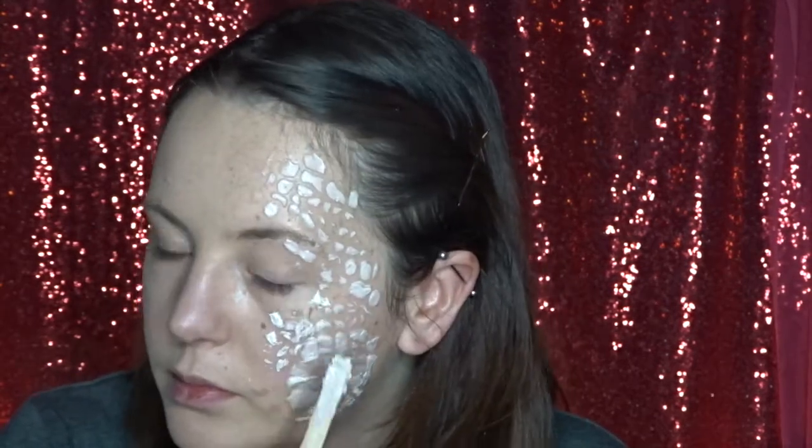To fill in some little gaps, you can also use your spatula and just add a couple of extra little scales here and there where it's a bit harder to get the stencil to sit flat onto your face.